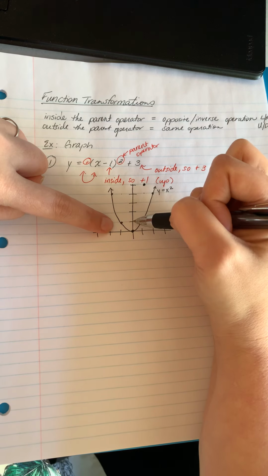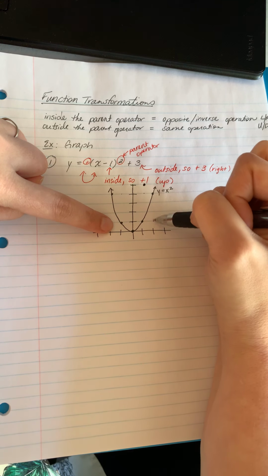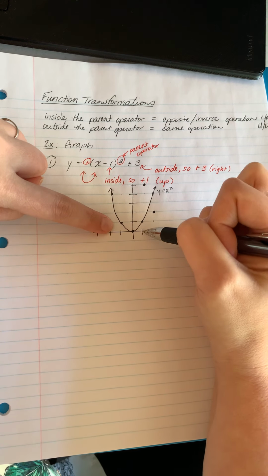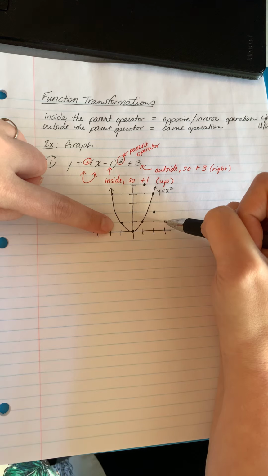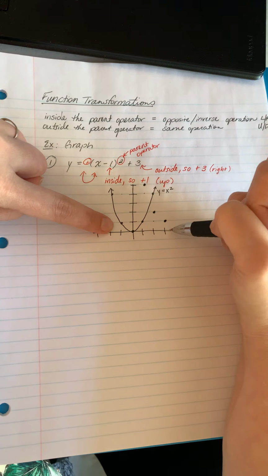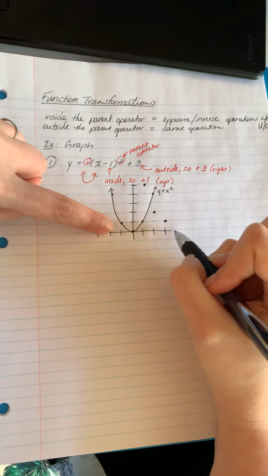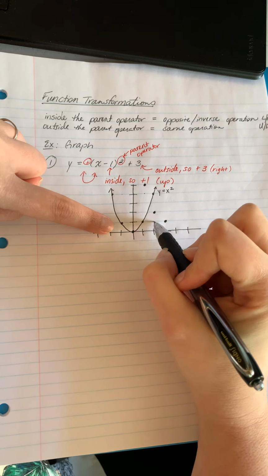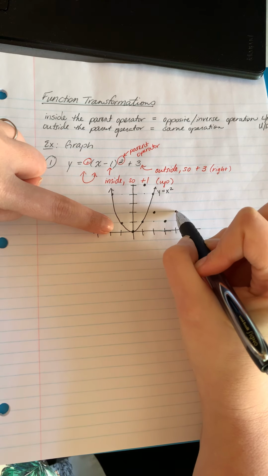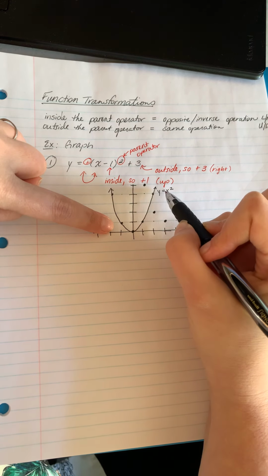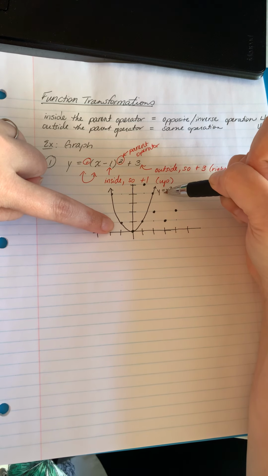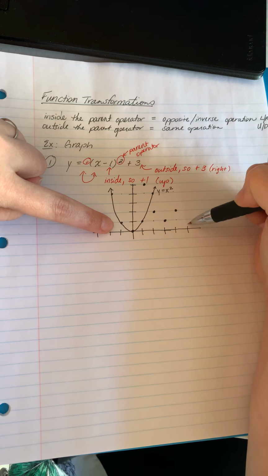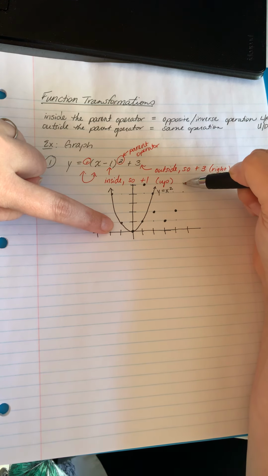Now take this point. 1, 2, 3, up 1. This one. 1, 2, 3, up 1. This one. 1, 2, I need more. Okay, so this point. 1, 2, 3, up 1. And then this point. 1, 2, 3, and up 1.